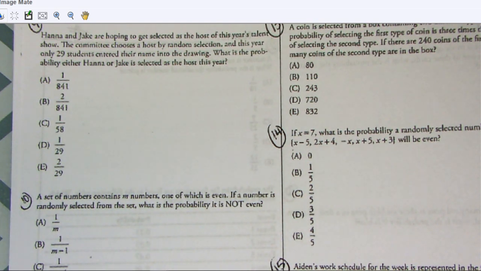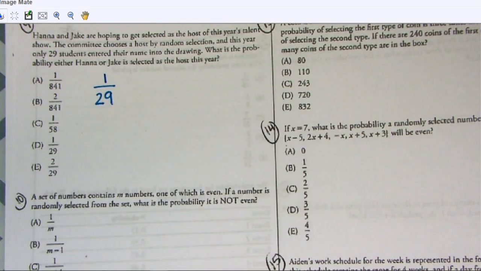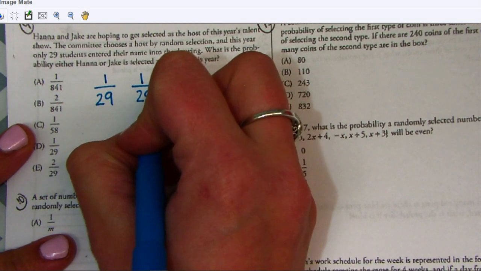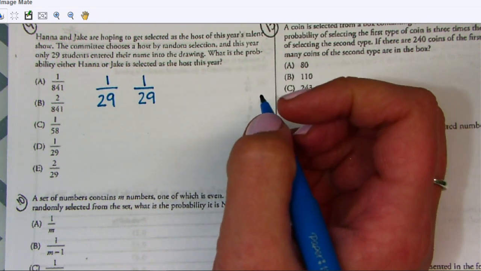Number 9, it says, Hannah and Jake are hoping to get asked to host this year's talent show. The committee chooses the host at random selection, and this year there are 29 students entered into the drawing to host. What is the probability of either Hannah or Jack being selected as this year's host? Now, in this problem, this is either-or probability, so it doesn't matter if Hannah wins or Jack wins, they're going to be happy. So Hannah has a 1 out of 29 chance of being selected because she's 1 out of the 29. Jack also has a 1 out of 29 chance of winning. However, we don't care if Jack or Hannah gets picked.